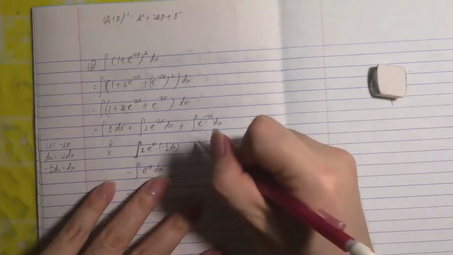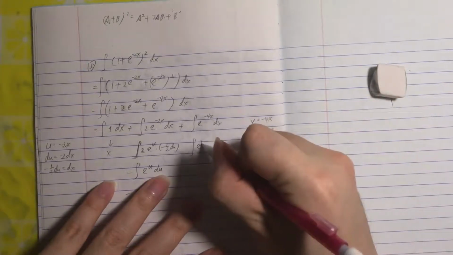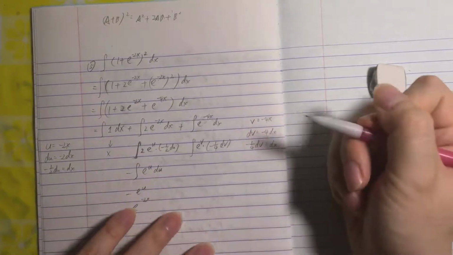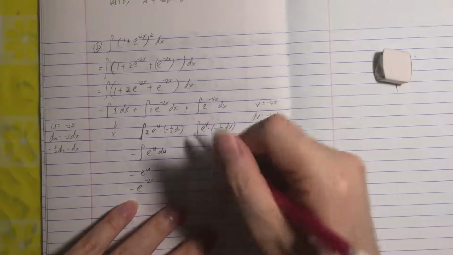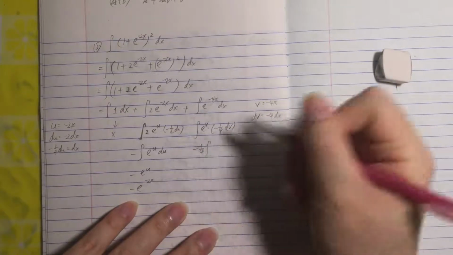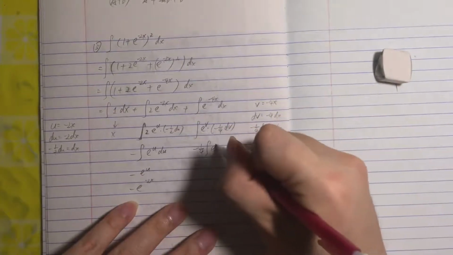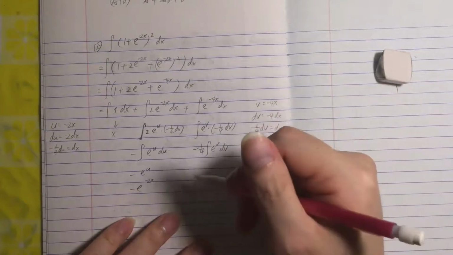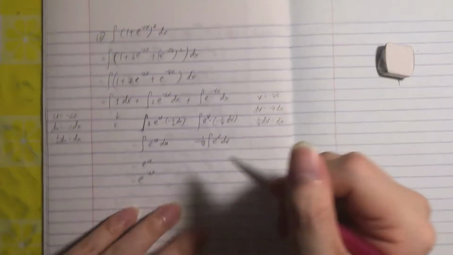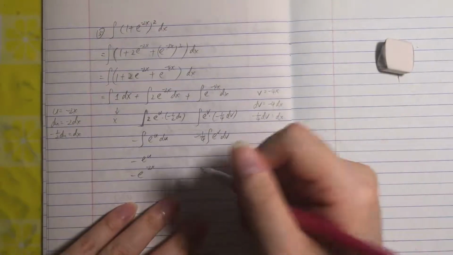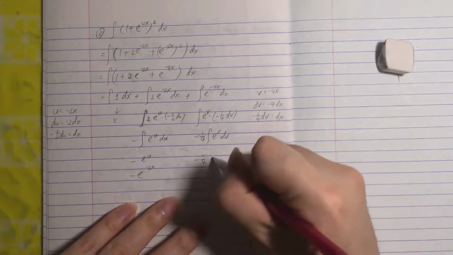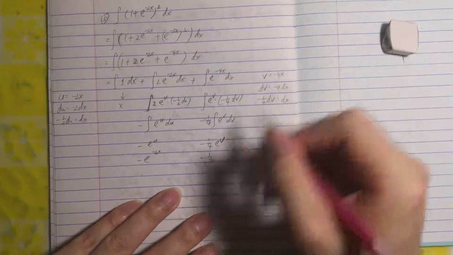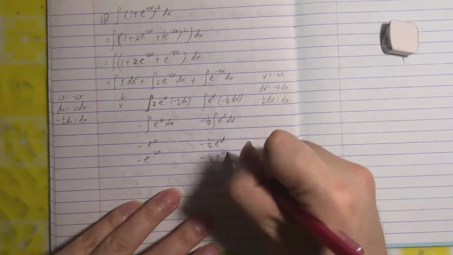Then substitute. I get e to the power of v times negative 1 over 4 dv. Here, negative 1 over 4 is a constant, I can pull it outside. If I pull out negative 1 over 4, I get e to the power of v dv. And then take the antiderivative. We know that the antiderivative of e to the power of x stays the same, so the antiderivative of e to the power of v also stays the same. I get e to the power of v. Then replace v with negative 4x. I get e to the power of negative 4x.